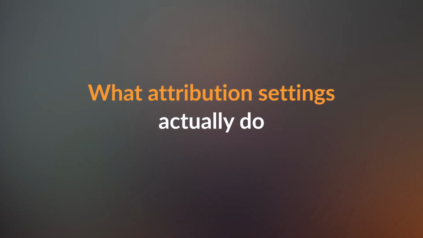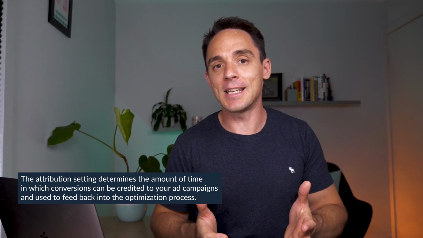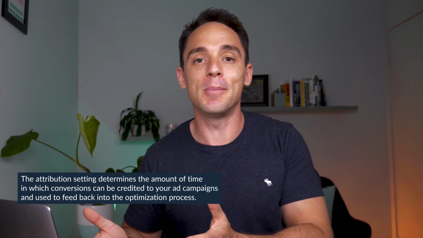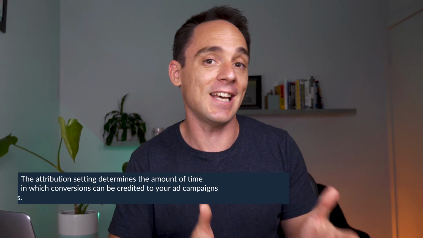So the first thing to talk about is what attribution settings actually do. The attribution setting determines the amount of time in which Facebook will take conversion events and attribute them back to your ads and ad sets. It also determines the time window or time period in which it will attribute those conversions and use them to further optimize the performance of your ads.